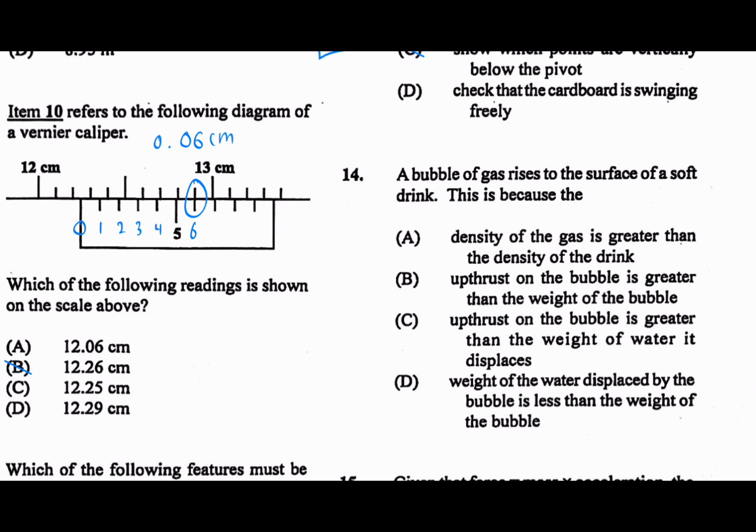Question 14. A bubble of gas rises to the surface of a soft drink. The reason this is happening is because the upthrust on the bubble is more than the weight of the bubble. Weight always acts downwards. Let's say the weight is 1 Newton and the upthrust is 3 Newtons.